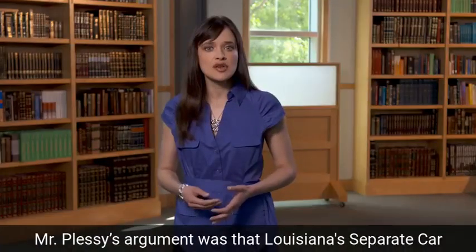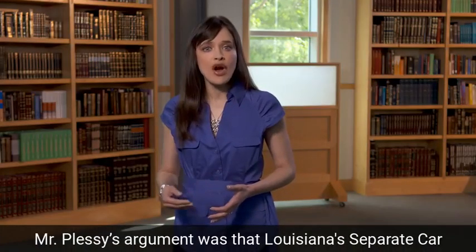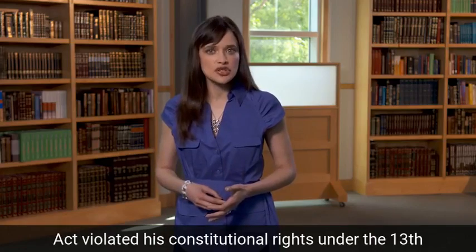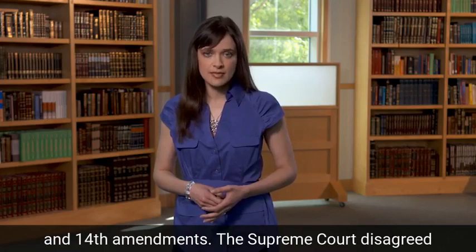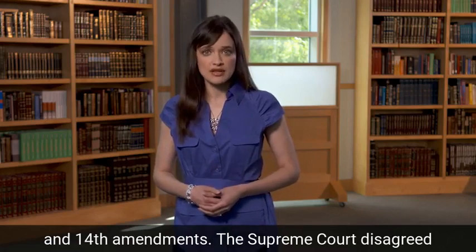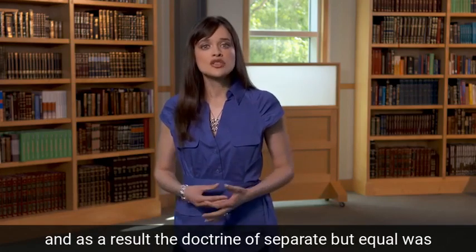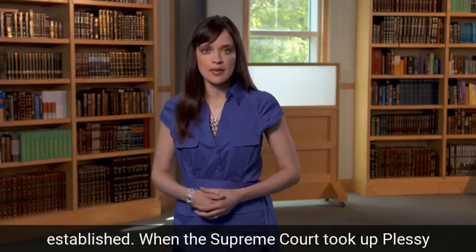Mr. Plessy's argument was that Louisiana's Separate Car Act violated his constitutional rights under the 13th and 14th Amendments. The Supreme Court disagreed, and as a result, the doctrine of separate but equal was established.